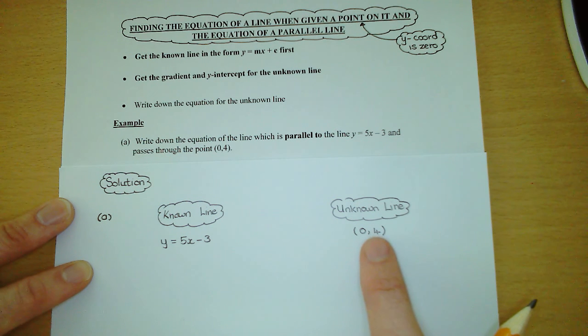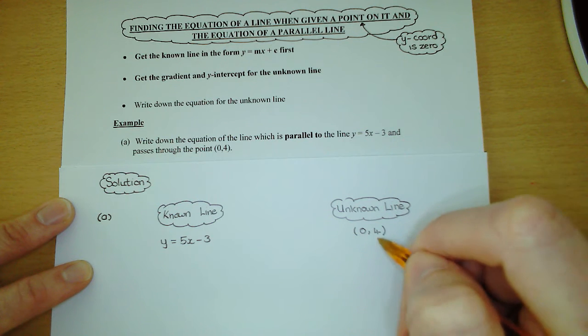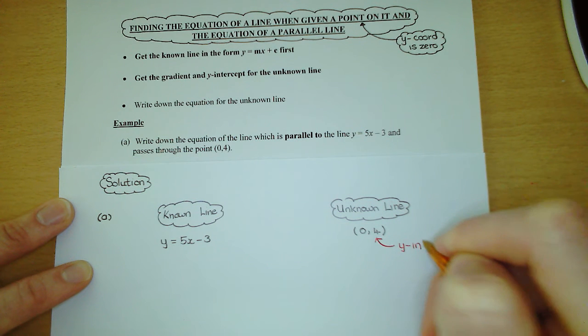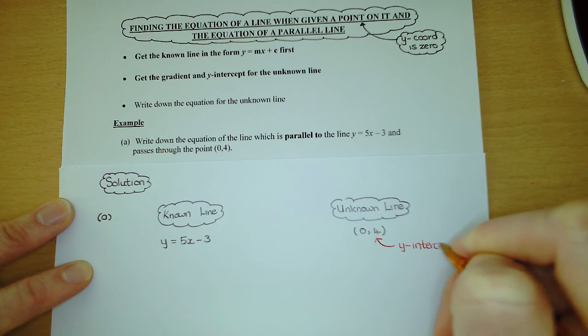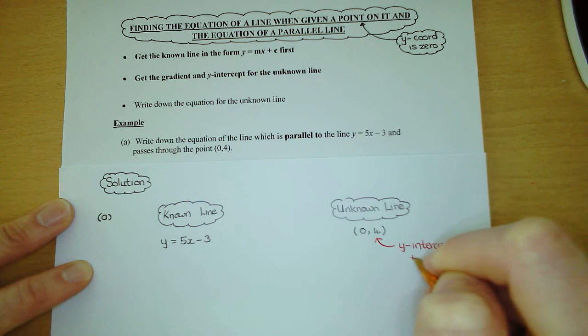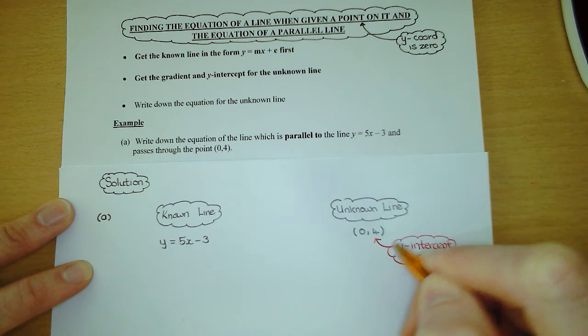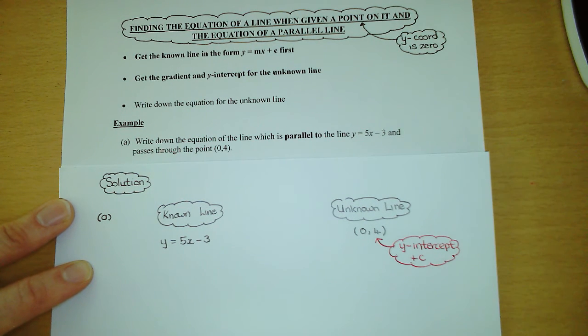So it cuts the y-axis at 4. So straight away, you have the y-intercept, which we call plus c. So that's good news. We've got the y-intercept already. However, we don't know the gradient.